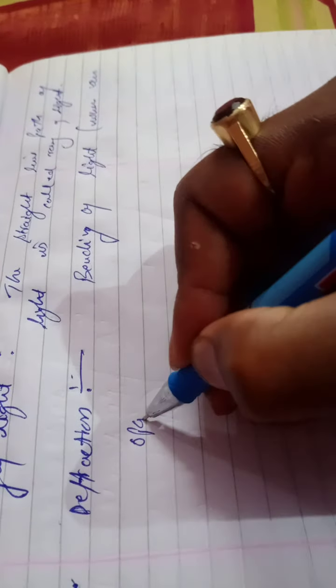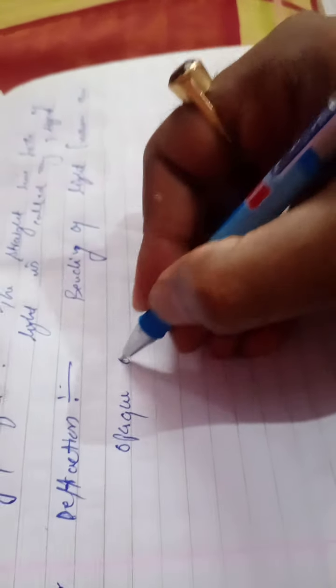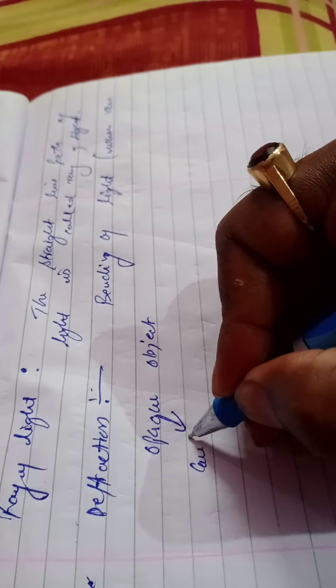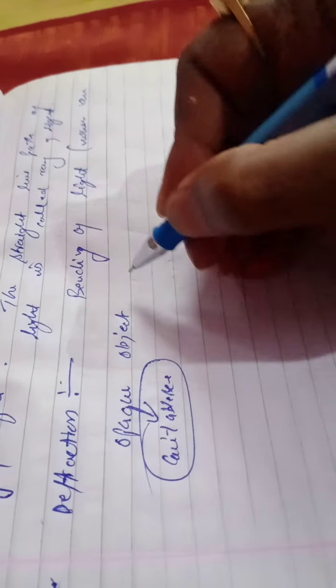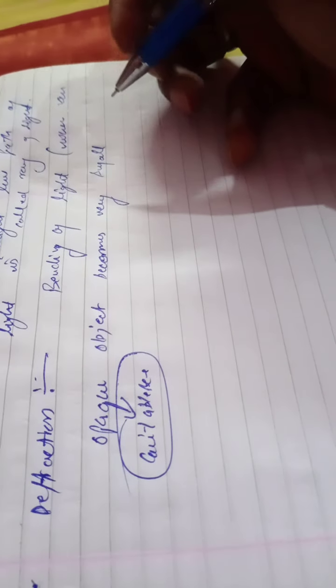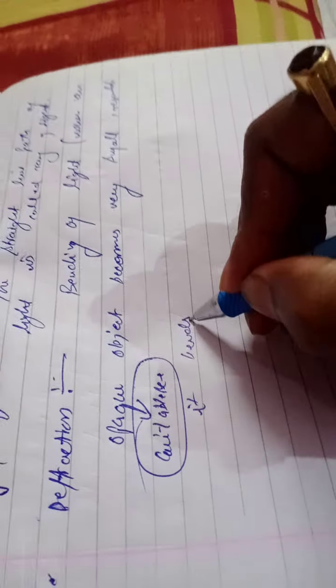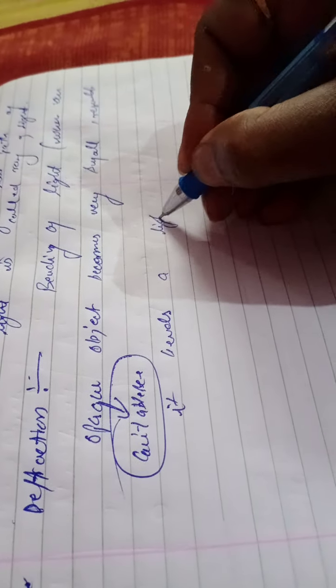When does this happen? When an opaque object, opaque meaning an object that you can't see through, becomes very small, it bends light around it. This is called diffraction. Understood?